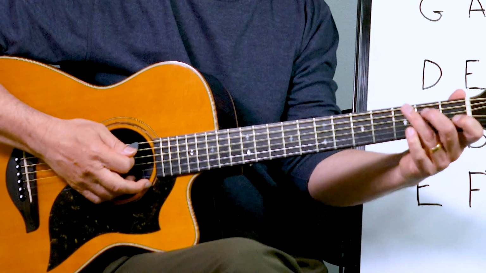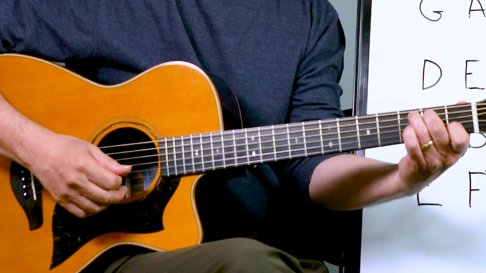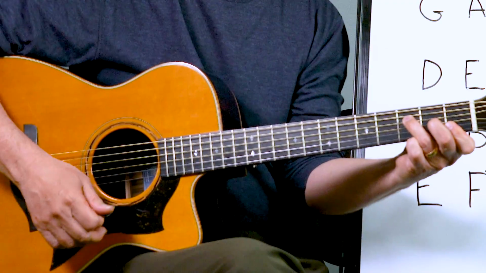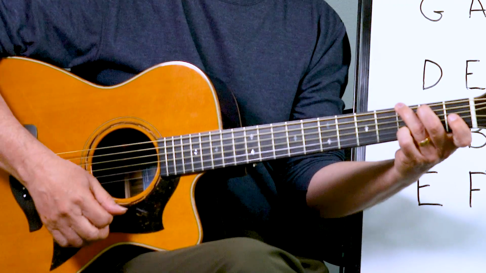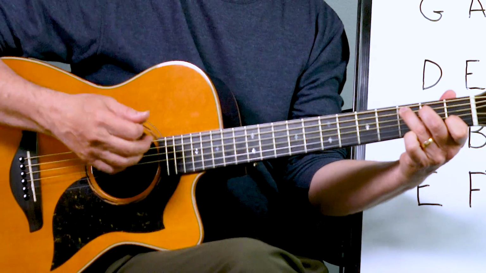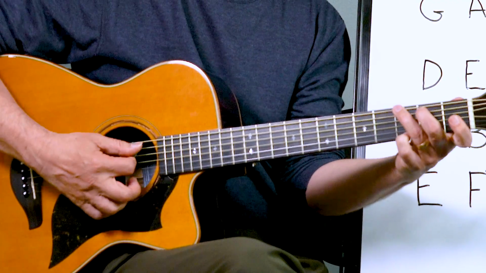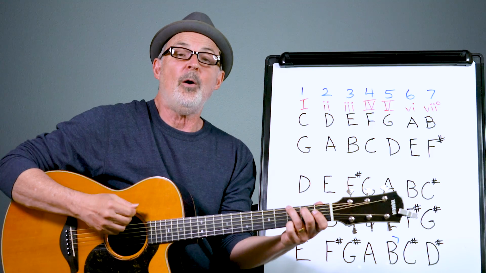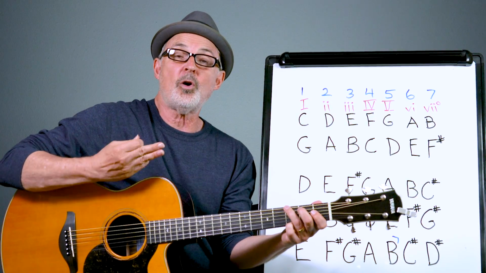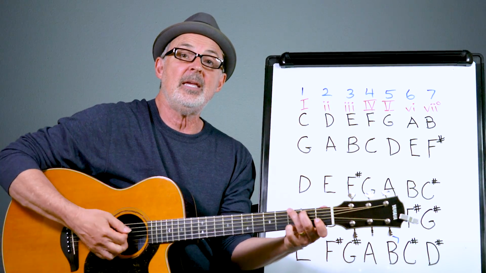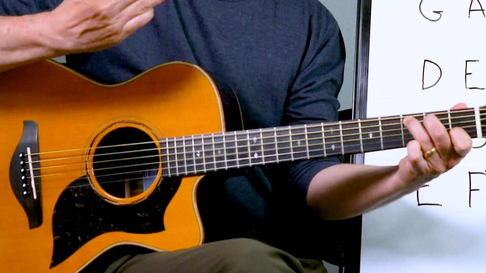So let's start off with the key of C. We'll go to the 4 chord, the 5 chord, and then back to the 1 chord. So that's a 1, 4, 5, 1, 4, 5. Or in this case, C, F, and G. By the way, you can get the most out of this if you play along with me, but just listening will really help also. Now, in the key of G, the 4 chord will be C and the 5 chord will be D right after it.